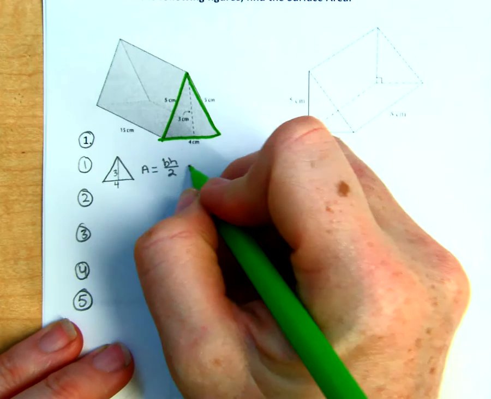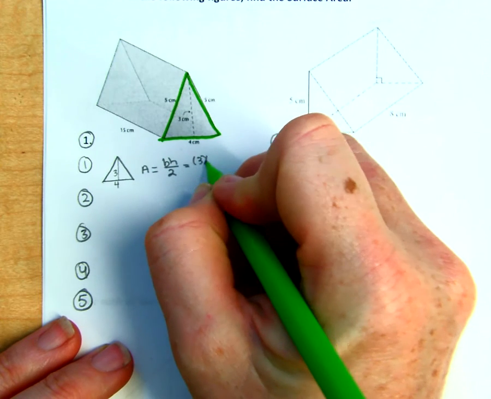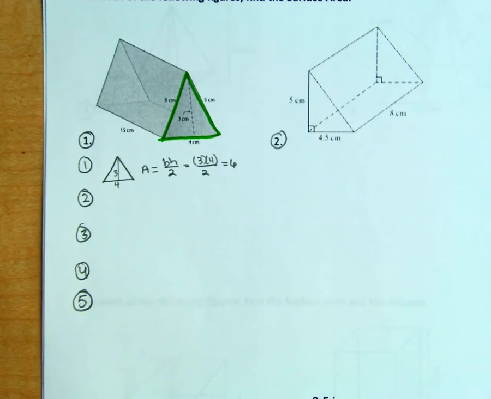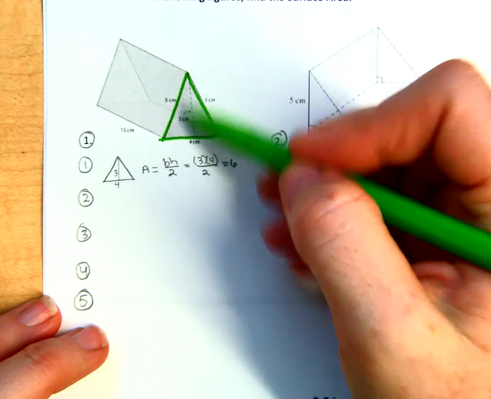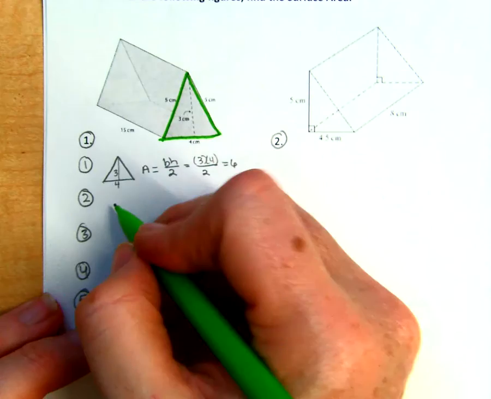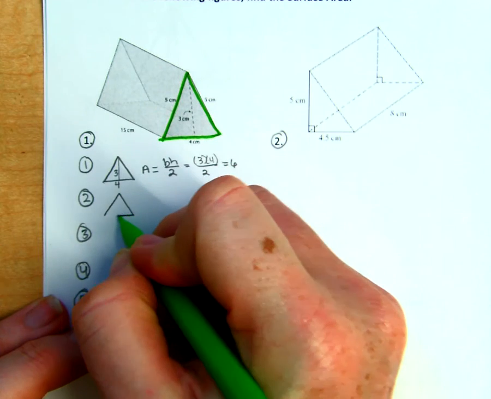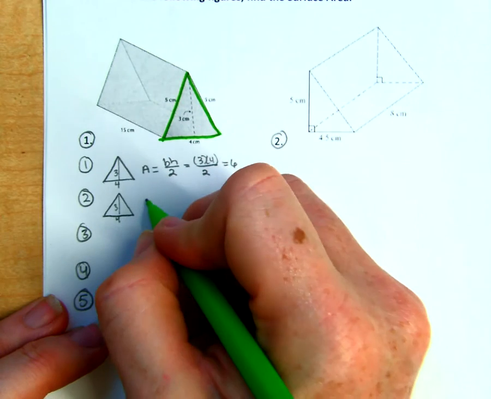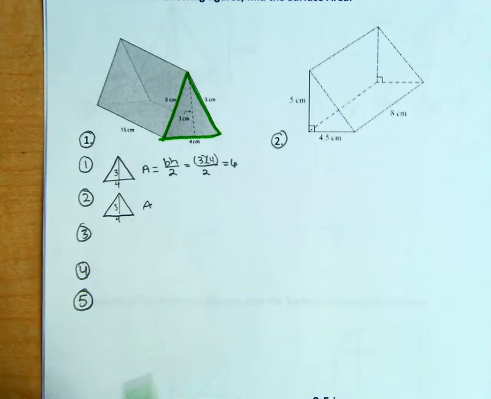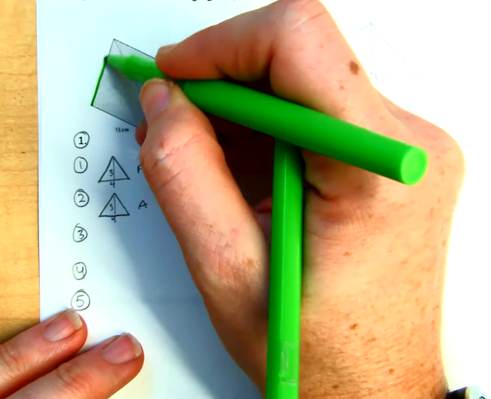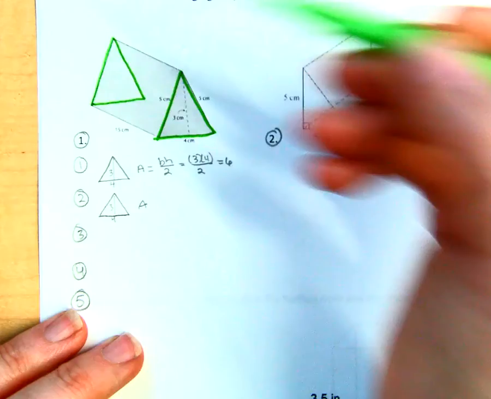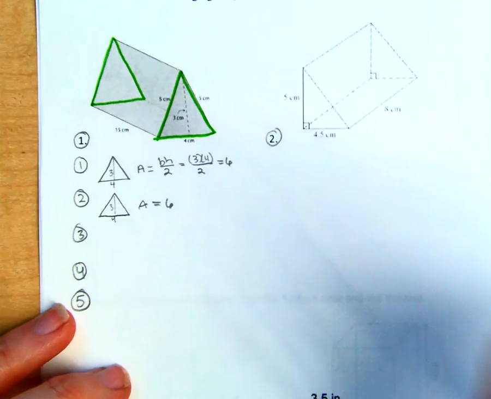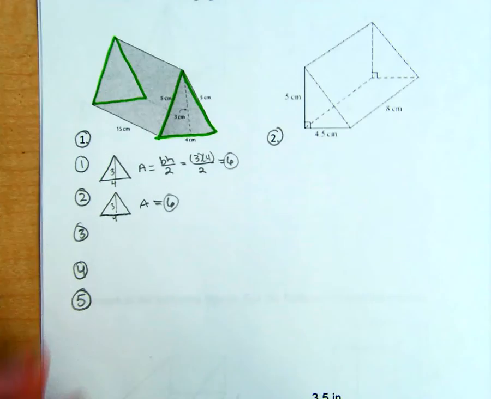Okay? So then we can kind of quickly see here that this is going to be 3 times 4 divided by 2, or 12 divided by 2, which is 6. So my first face, this triangle right here, has an area of 6. And then, of course, if there's a triangle in the front, then there's a triangle in the back, and it has to be the same size for our prisms here. Okay? So you can see right here, there's a triangle in the back, and it has to be the same size. Okay? And so we're going to say the area of this is also 6. So first one is 6, second one is 6.